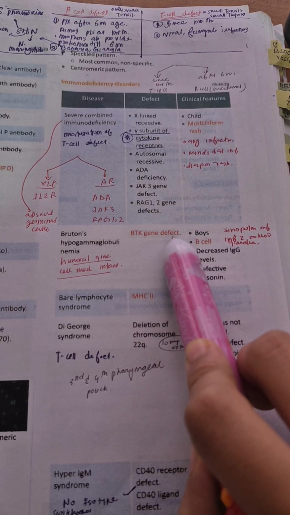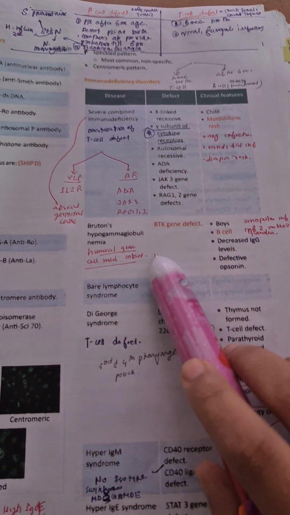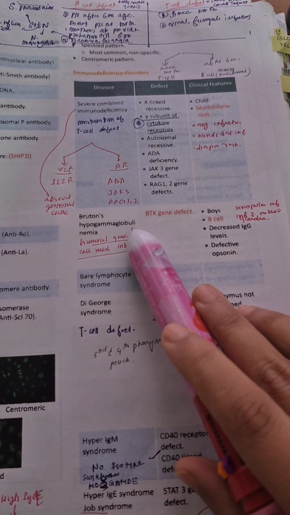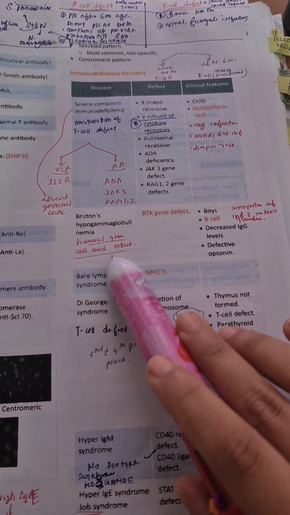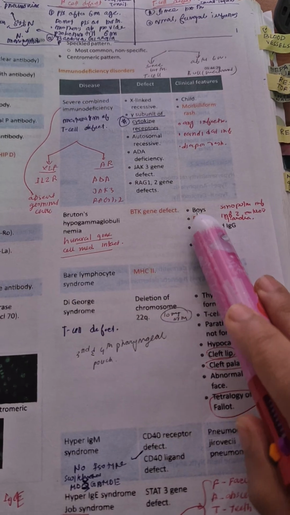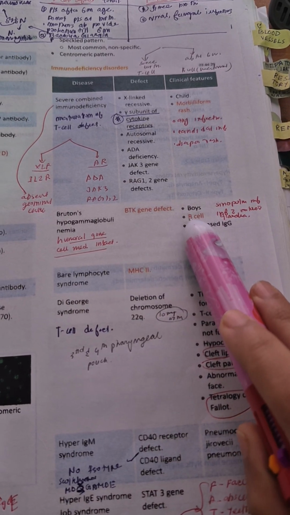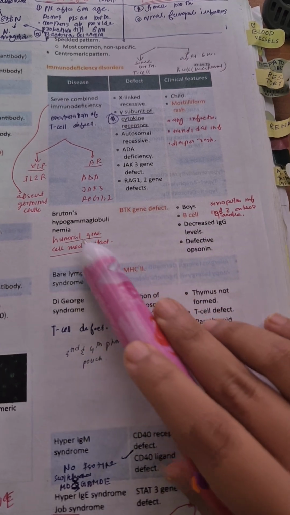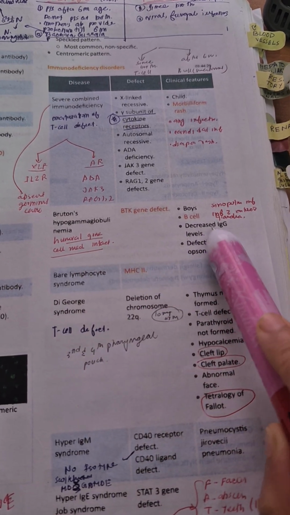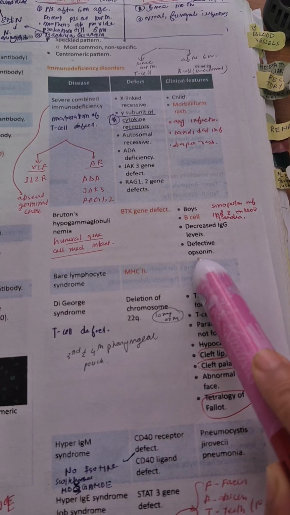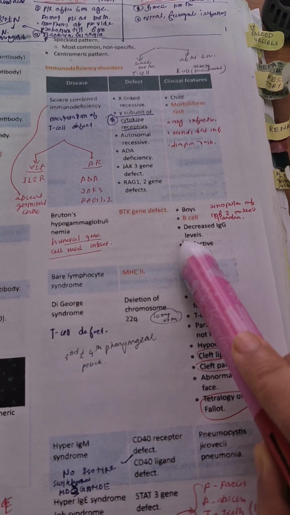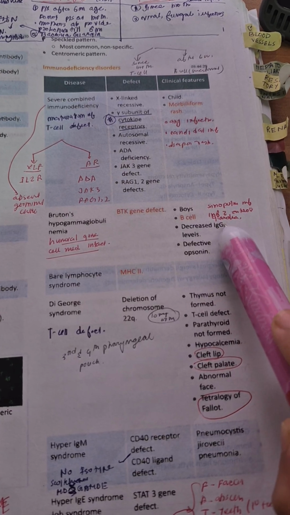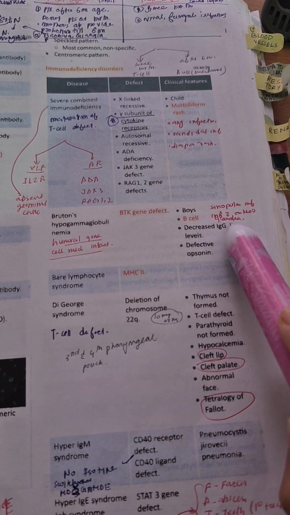Then comes Bruton hypogammaglobulinemia. Bruton tyrosine kinase defect, B. Bruton hypogammaglobulinemia is all B. Humoral immunity is gone. Cell-mediated immunity is intact. B for boys, seen in boys. B cell defect and BTK and Bruton hypogammaglobulinemia. Decreased immunoglobulin G. Defective opsonin, so phagocytosis will be impacted. Sinopulmonary infection with enterovirus and giardia.